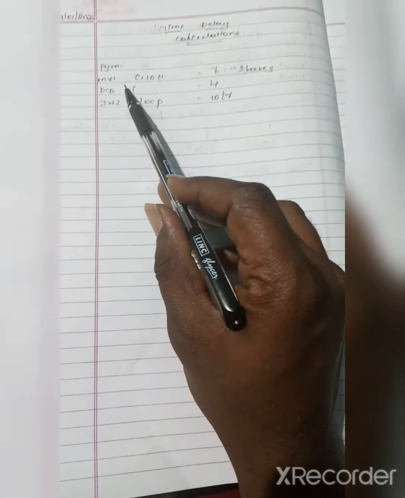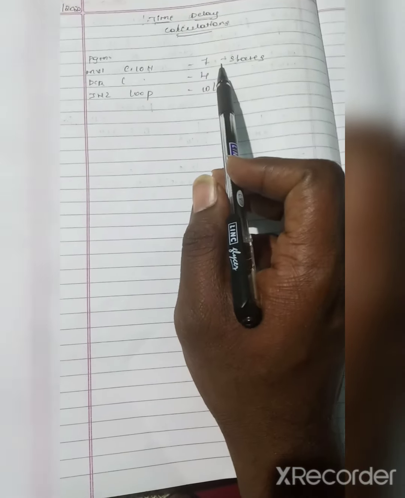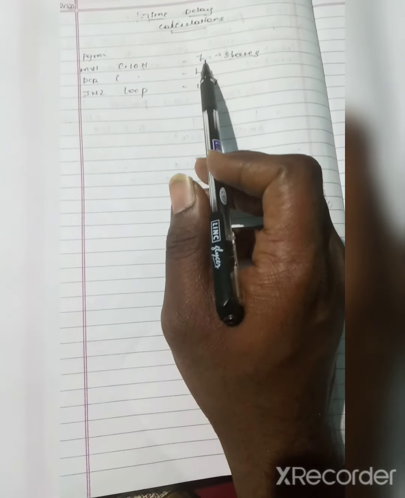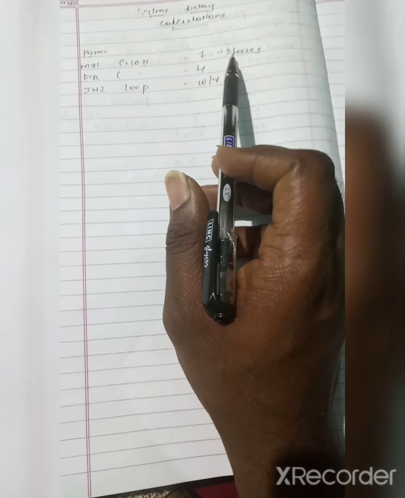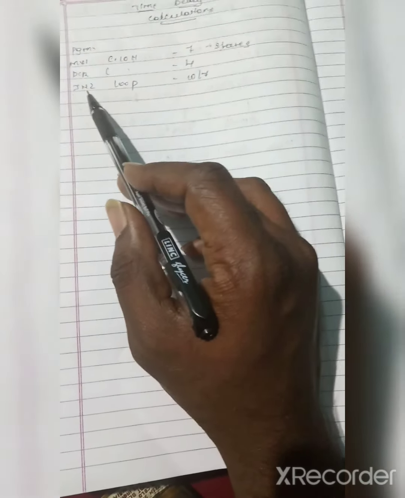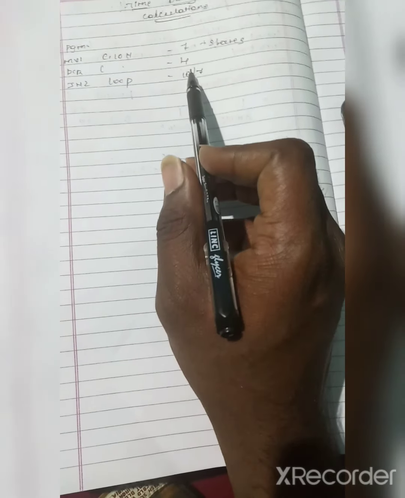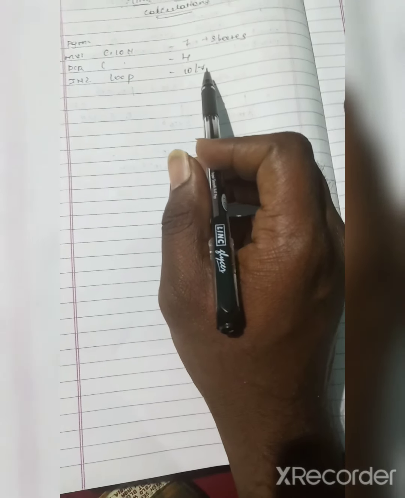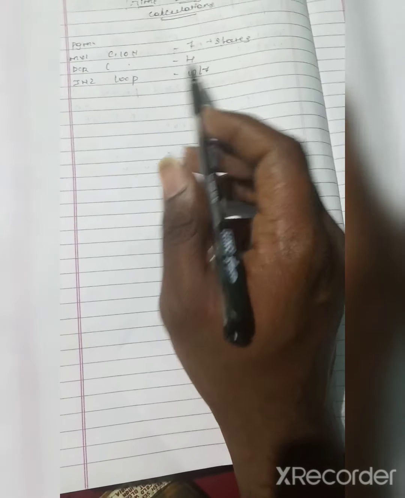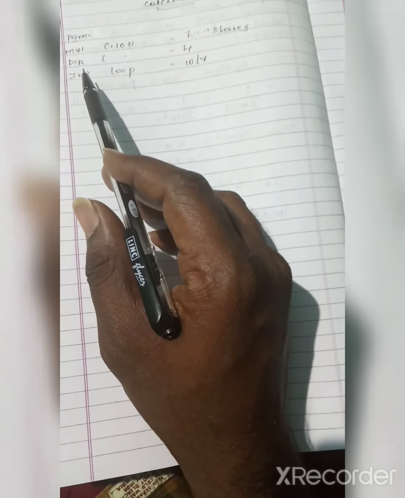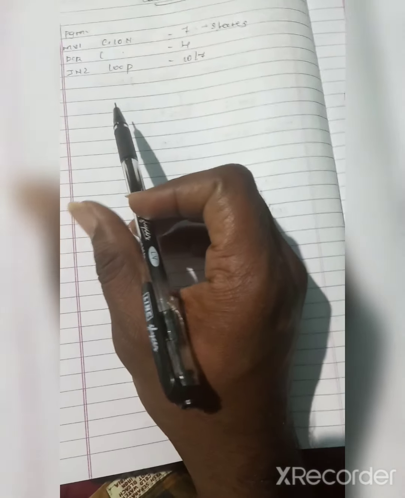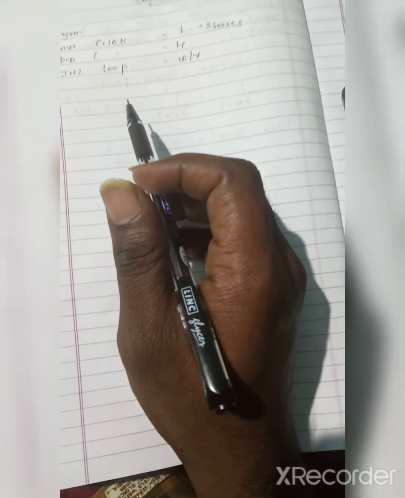So this is the program: MVI C, 10H. It executes 7 T states, and DCR C decrements the register, which takes 4 T states. JNZ loop means if it is true, 10 T states will be executed; if it is false, 7 T states will be executed. So in this program we have only one loop, that is the JNZ loop. Let's see the instructions in this program.